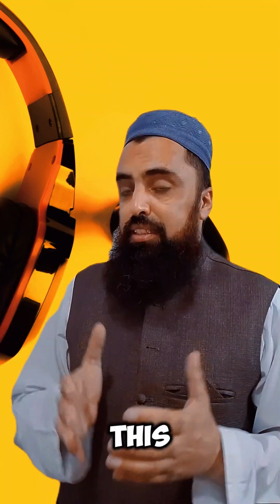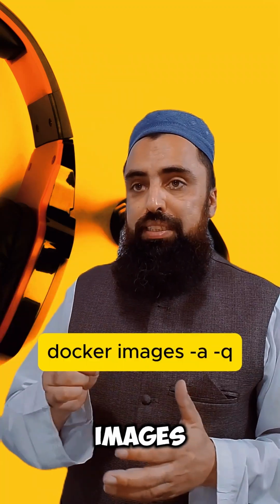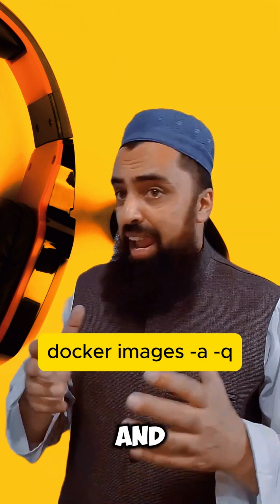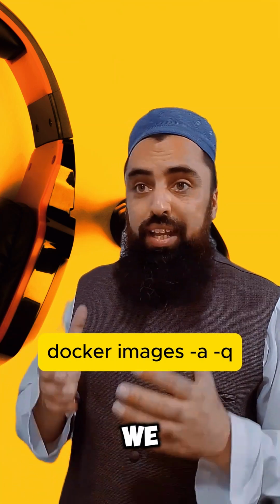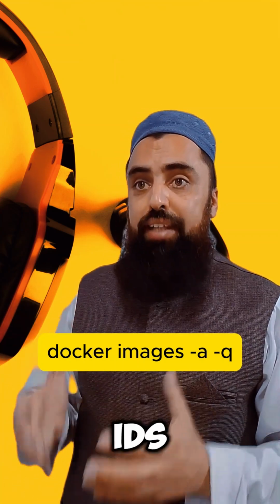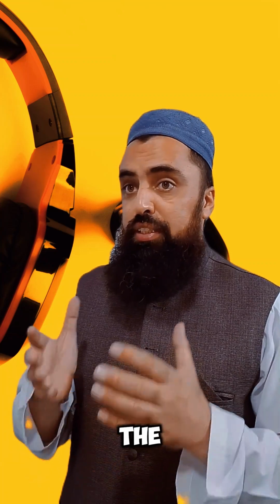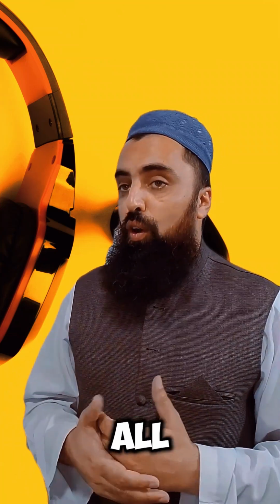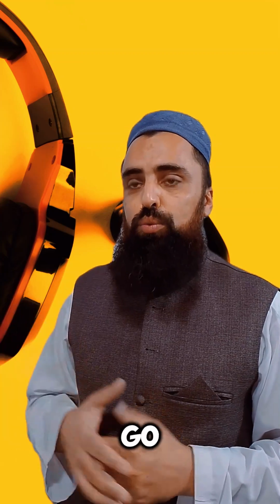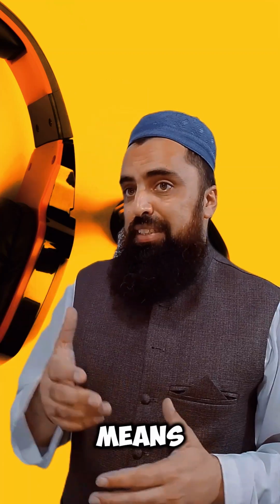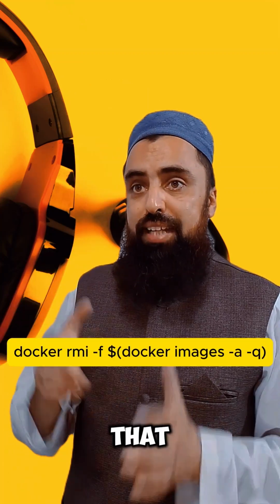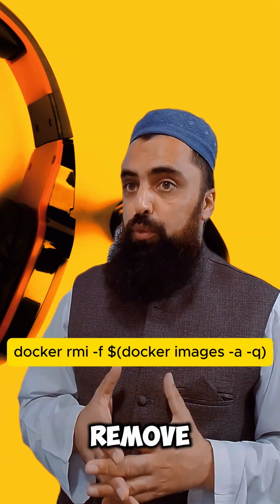Okay, would you like to explain this command, how it works? This command will work like docker images -a -q, and after running it we can get all the Docker image IDs so that we can pass these image IDs to the docker rmi command to remove all the images in one go. Okay. So it means two commands are combined together to remove the Docker images.